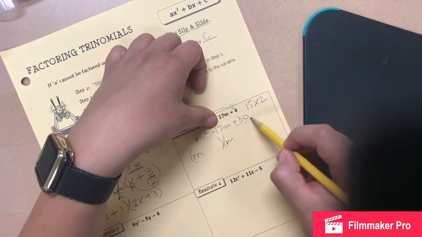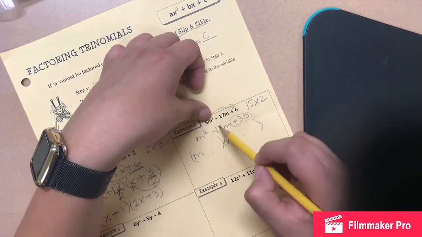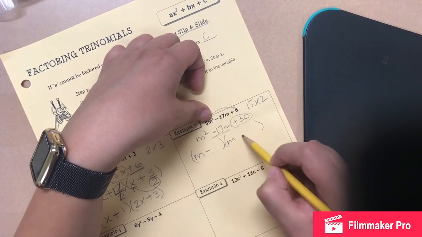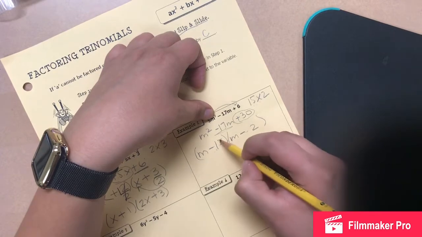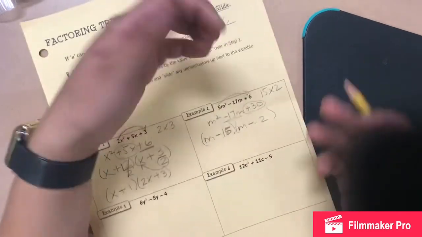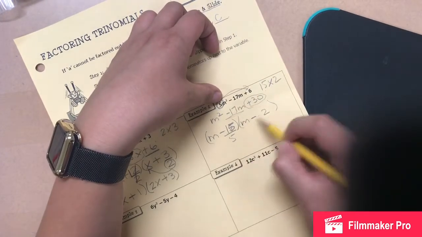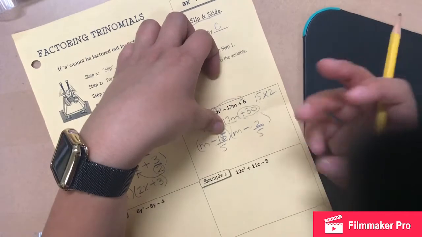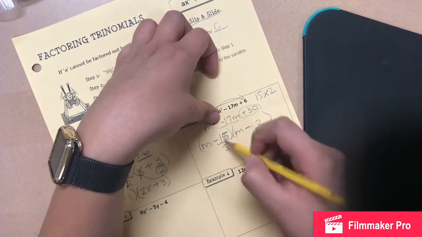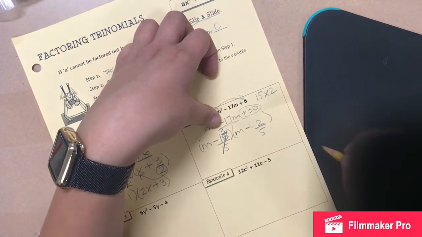Now C is positive, so that means they're both going to be positive or both going to be negative, and B tells me that they're going to be negative. It doesn't matter where I put the 15 and the 2 because they're both negative. Now here comes the slide part. I need to bring this 5 back as the denominator for both of these terms, then simplify if I can, like 15 divided by 5 simplifies to 3.